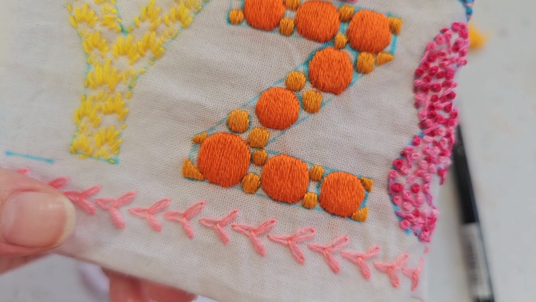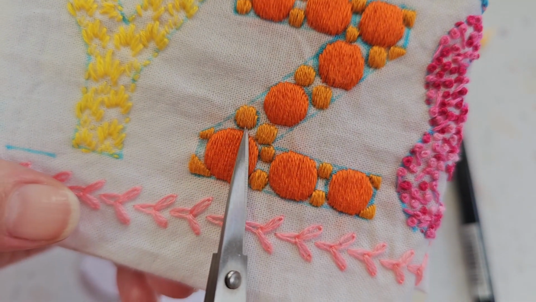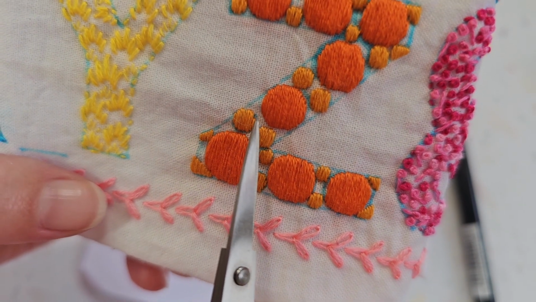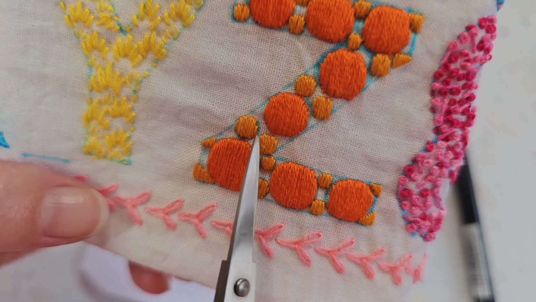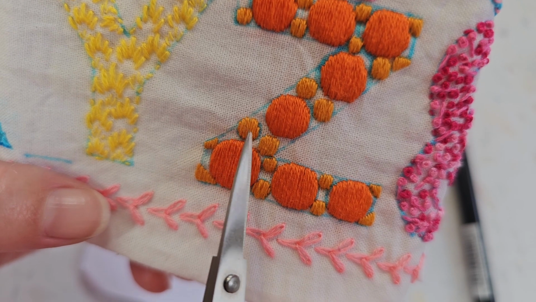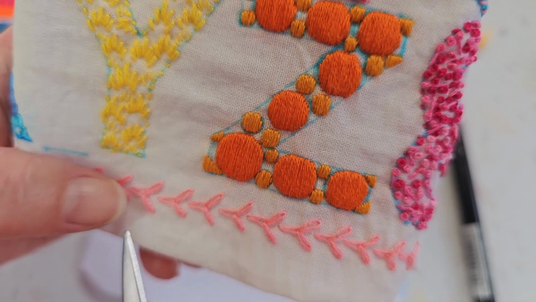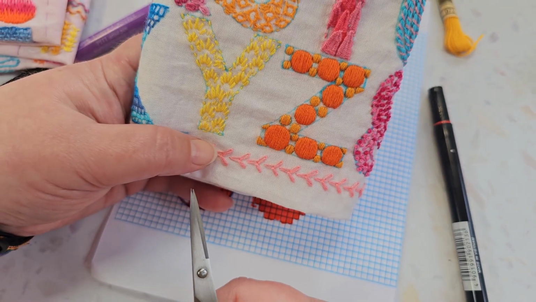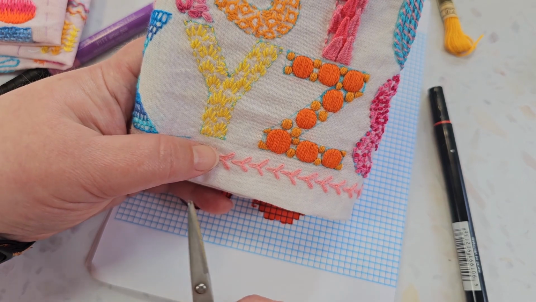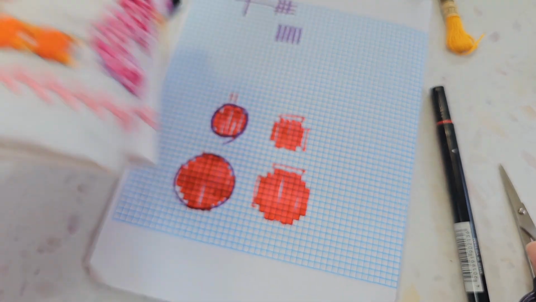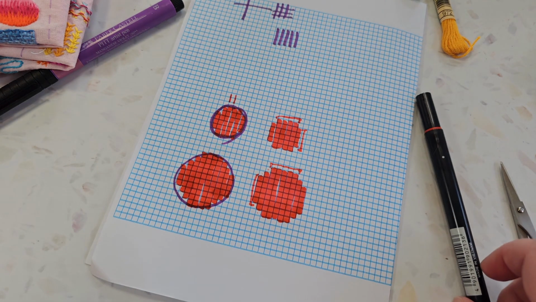If we look at one of the little circles here, you can see the gap there, and over here as well. But from a distance it just looks like a circle. So let's try it on fabric now.